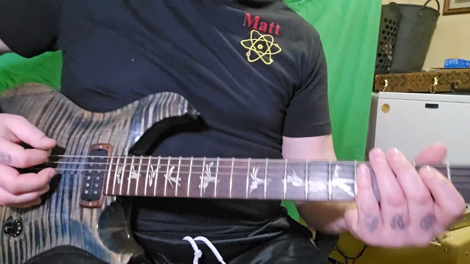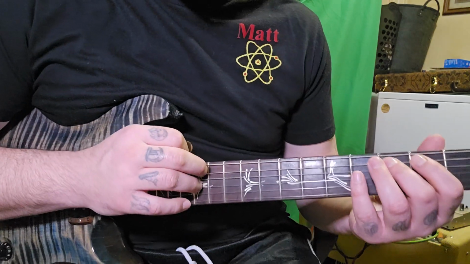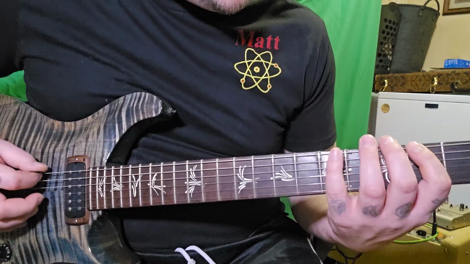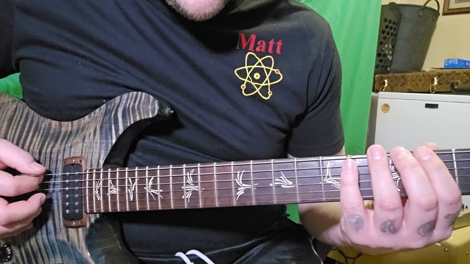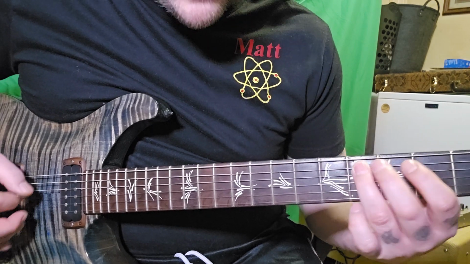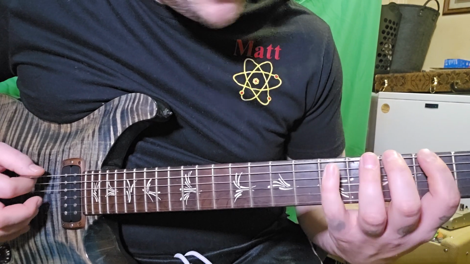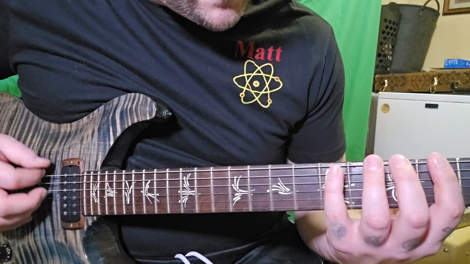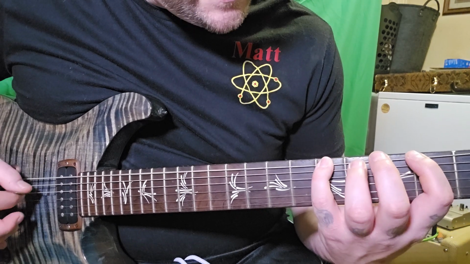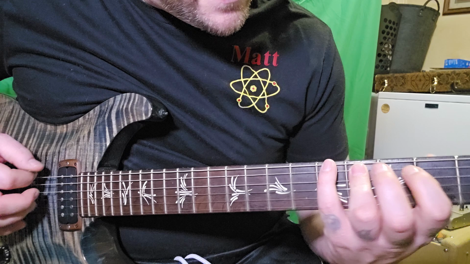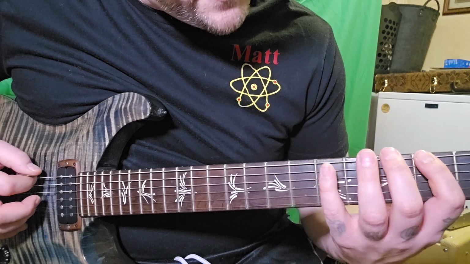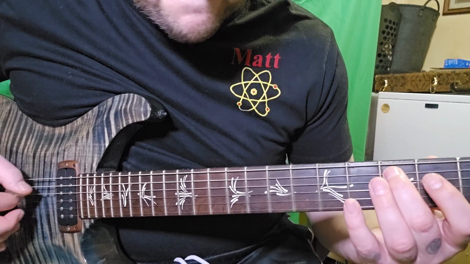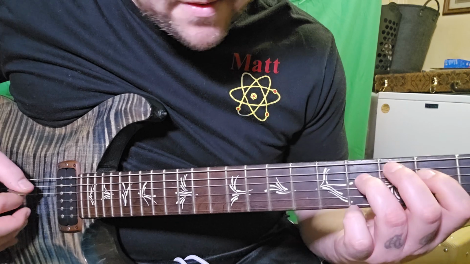So it's not just a flat 5, it's a diminished. If I was doing minor, it would be the same as minor, but you're flattening the fifth. 1, 3, 5 is minor, and then diminished is flat 5, flat 7.